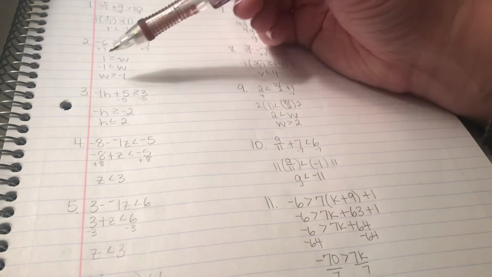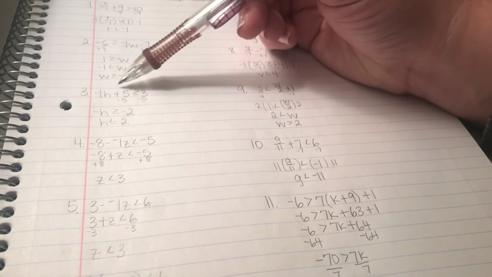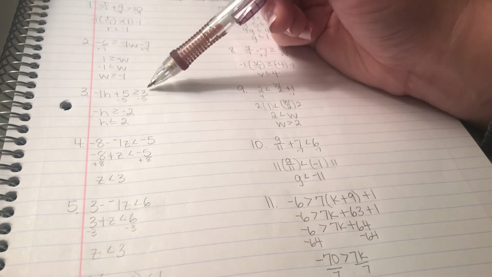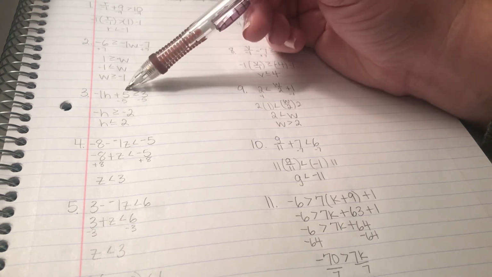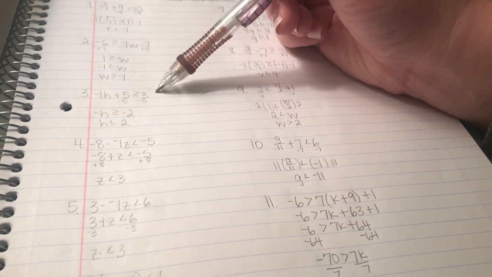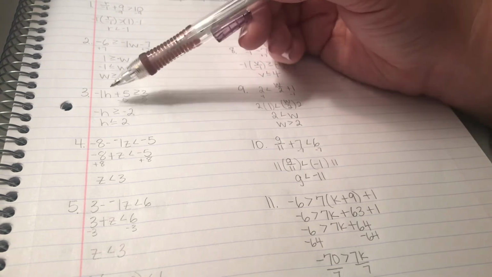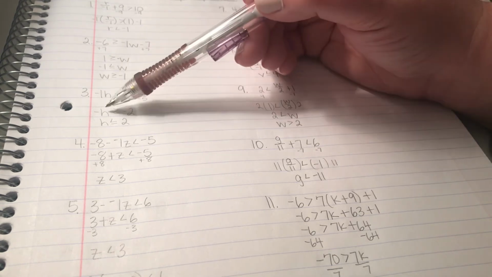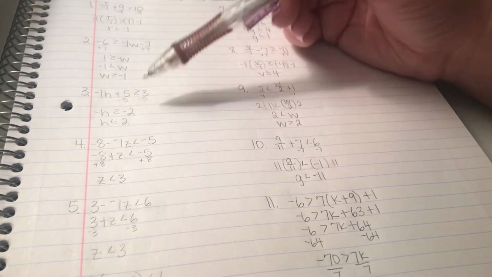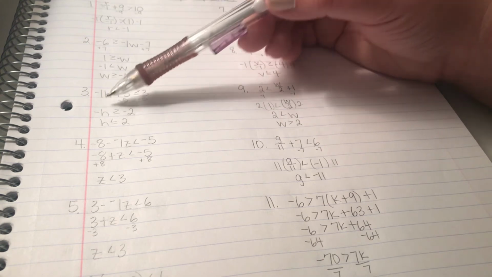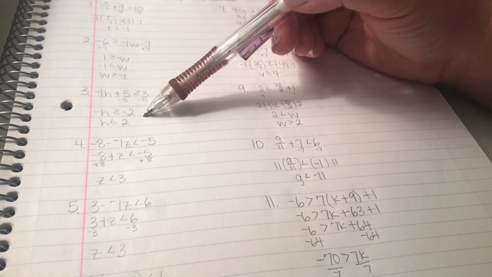Number 3, -1h plus 5 is greater than or equal to 3. The first step is that I subtracted 5 from both sides. Just like in number 2, I didn't write in that 1, I just left it as a -h. And then, so -h is greater than or equal to -2.